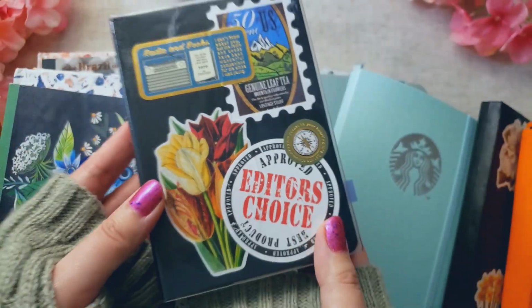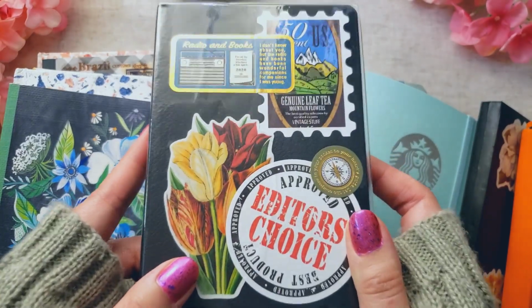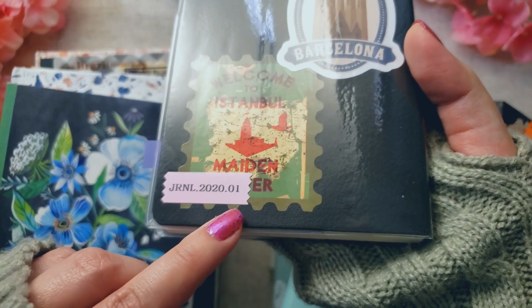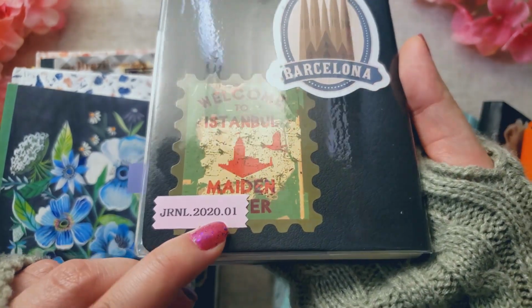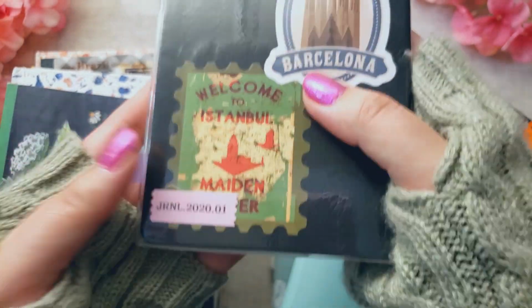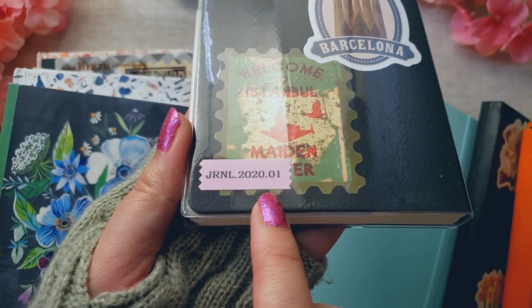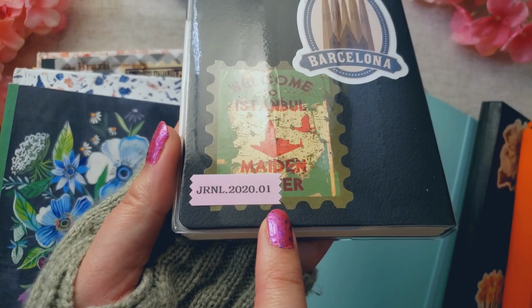So here is the very first journal that I used in the year 2020, such a throwback. So I have JRNL.2020, and since it's the first notebook that I used, it has 01 at the end. So reading this label, you would know that this was my journal in 2020, and it is the first one that I filled that year.